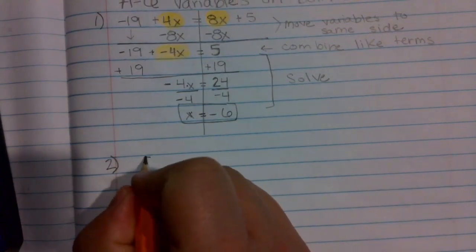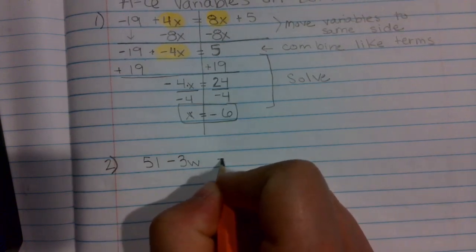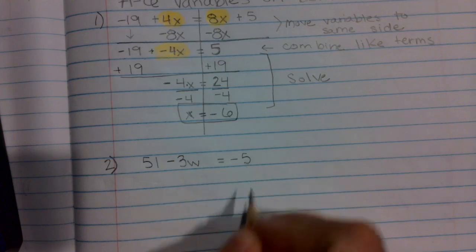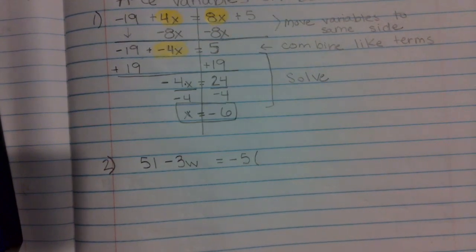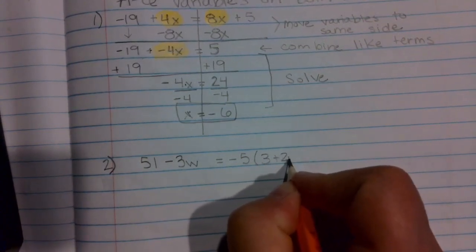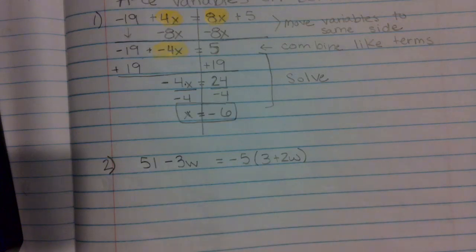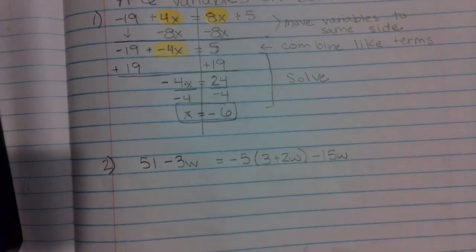So we have 51 minus 3w equals negative 5 times the quantity of, so remember quantity of tells us a separate amount, use parentheses for separate, 3 plus 2w and then minus 15w. Holy moly. So take a second to take a look at that. We've got kind of a lot going on there.